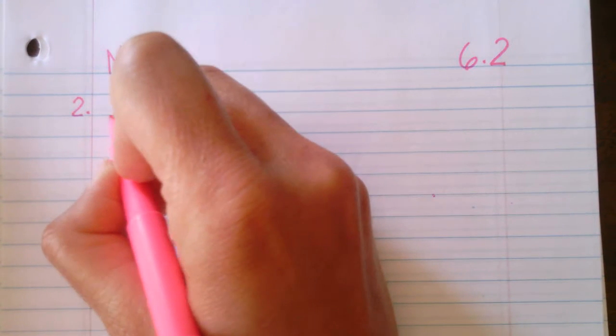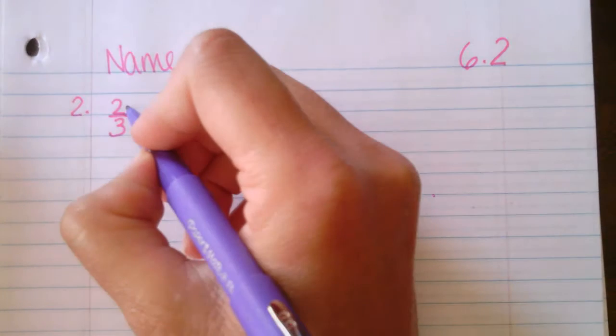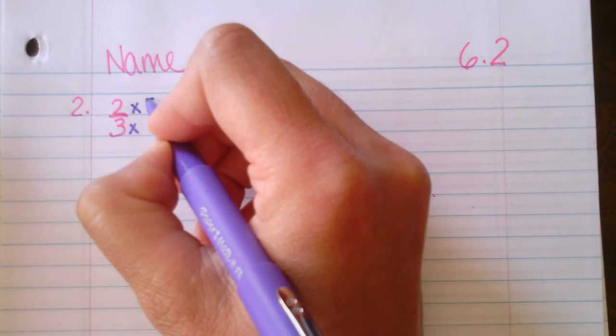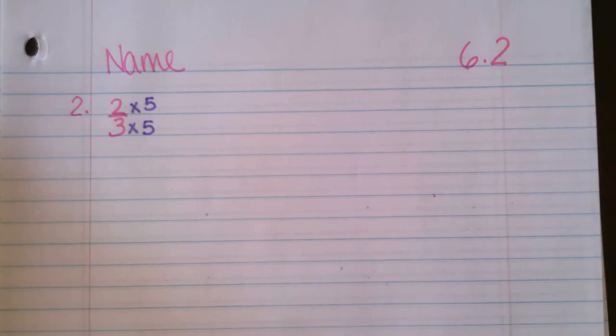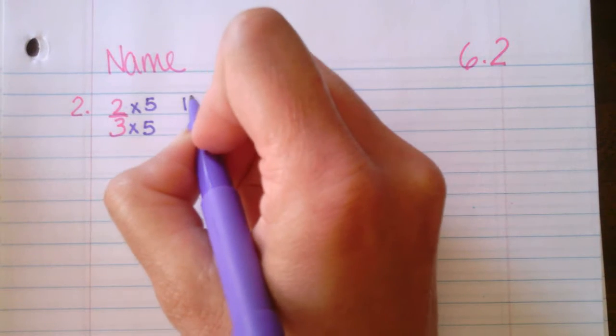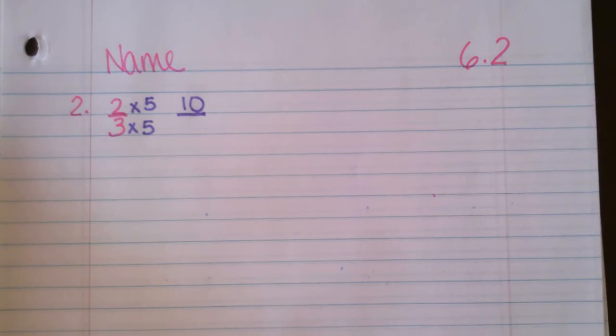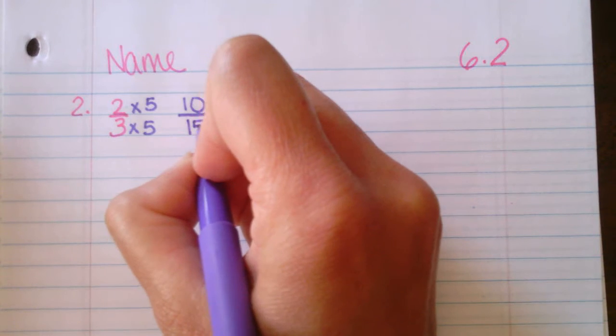So let's go ahead and start on our blank piece of paper and get our name along with 6.2. So let's try number 2. The fraction they gave us was 2/3. So whatever you do on the top, you do on the bottom. So let's multiply the top and bottom both by 5. 2 times 5 gives you 10. 3 times 5 gives you 15.